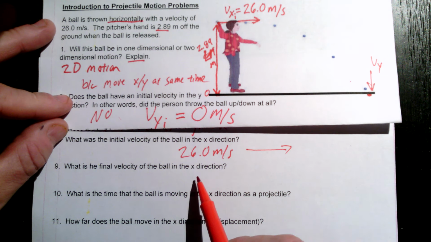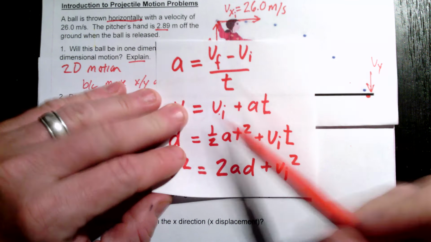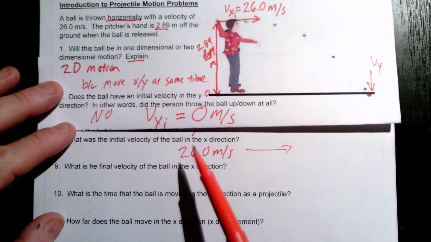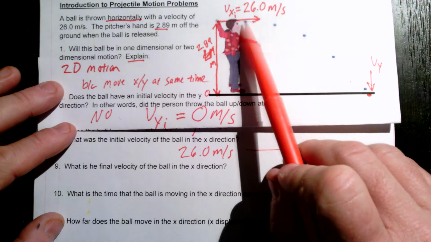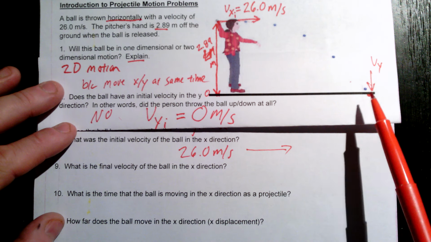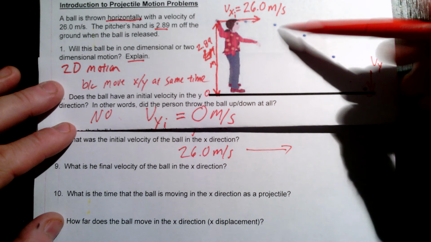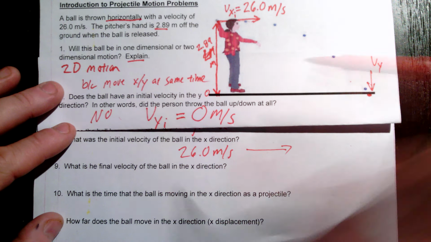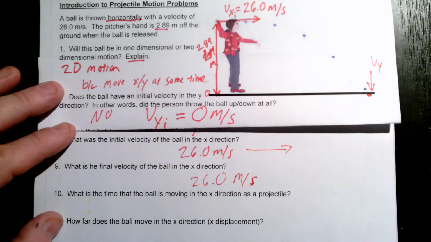What's the final velocity? I know you might think we could take a formula out here and do some math, but we don't really have to, because what was the acceleration in the x? There wasn't any. So whatever the ball starts at in the x is whatever it finishes, because there's nothing changing the velocity of the ball in the x direction. It's being changed in y because of gravity. Going this way, the ball stays the same speed. So its final velocity is 26.0 meters per second that direction.